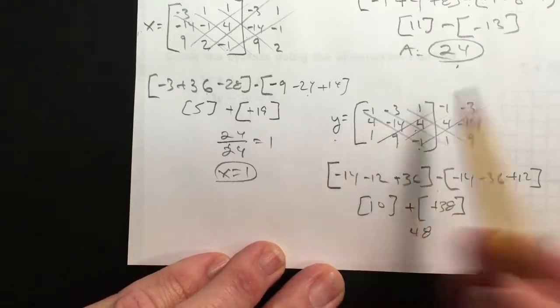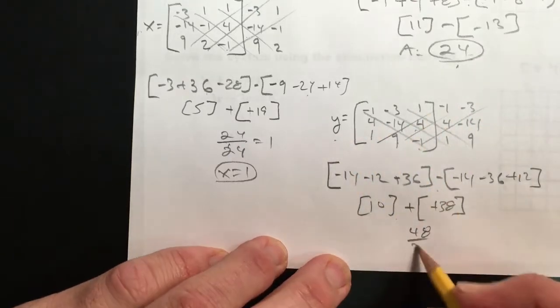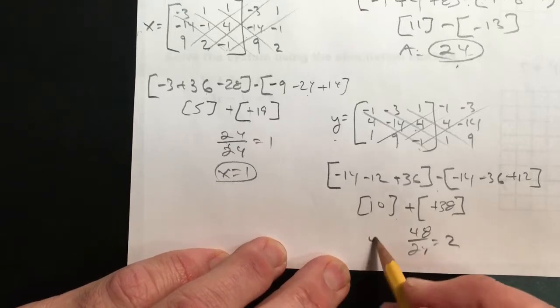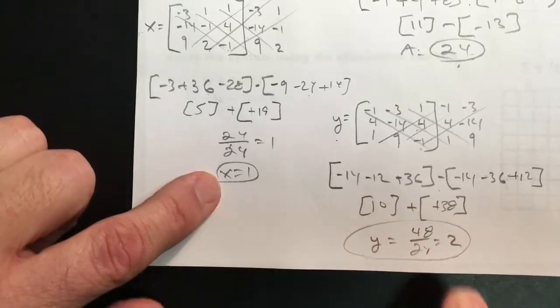Again, we're doing the Y. You divide by the A. So 48 divided by 24 equals 2. So Y equals 2, X equals 1.